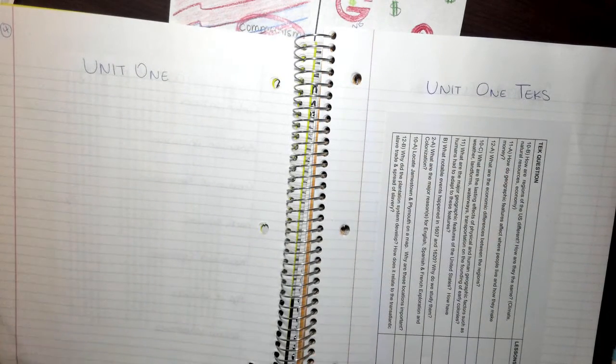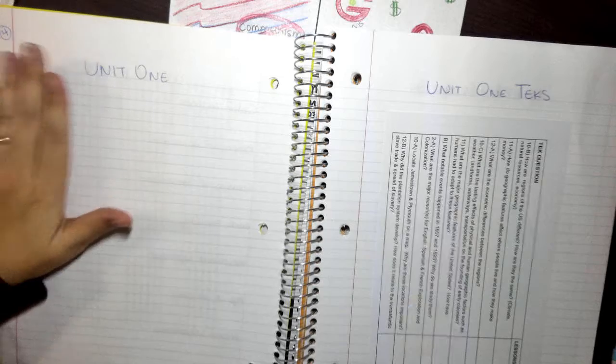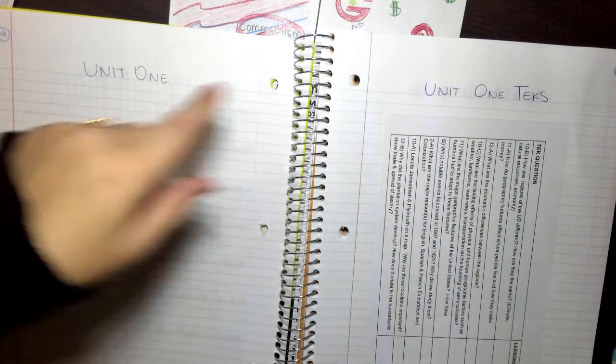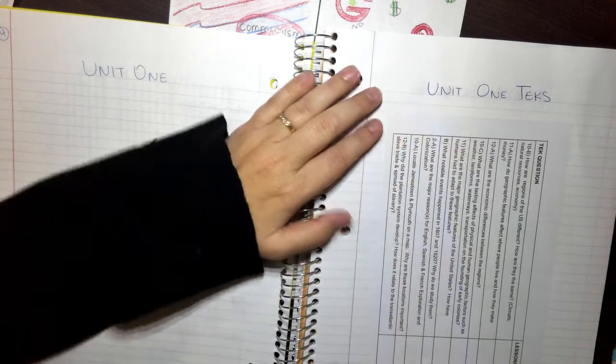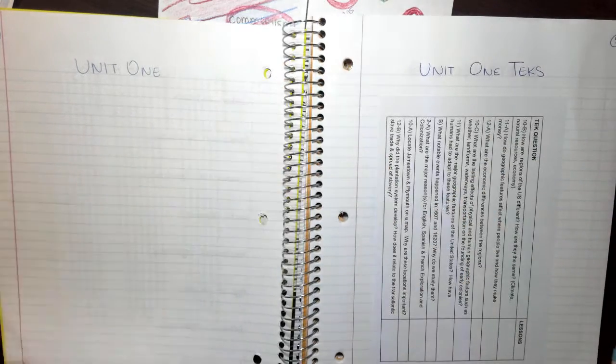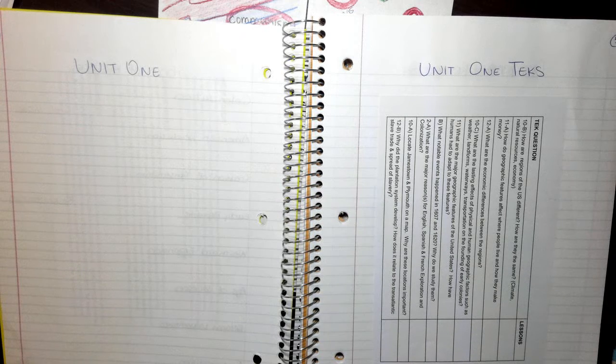4 is on the left or right? Which one? Left, because even's on the left. Okay, so 4 is on the left, 5 is on the right. Unit 1 and Unit 1 TEKS. And then this paper we picked up when we walked in, we're going to tape it down. So Unit 1, Unit 1 TEKS, pages 4, pages 5, and tape.